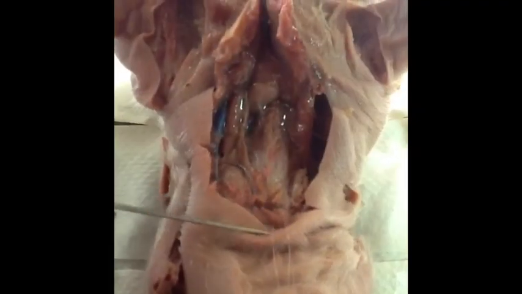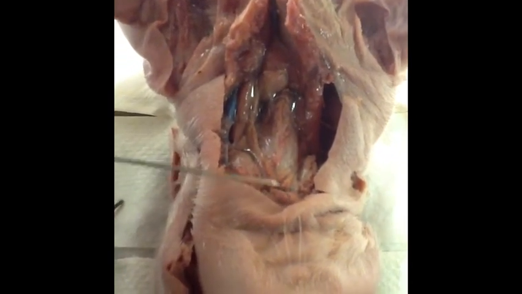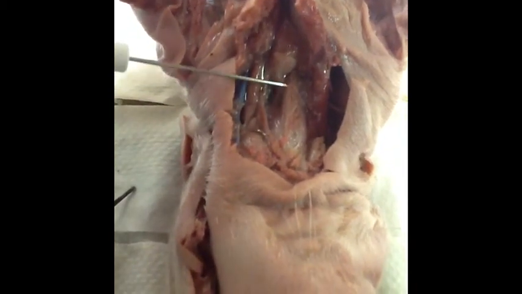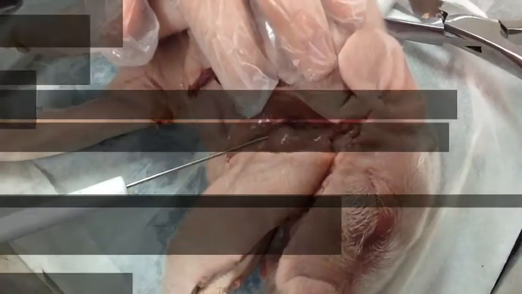Here we see the edge of the epiglottis, the flap that separates the trachea and the esophagus. Here we have the hard structure of the larynx and the tube-like structure of the trachea. This is the salivary gland. After food enters the mouth, it travels down the esophagus and into the stomach.